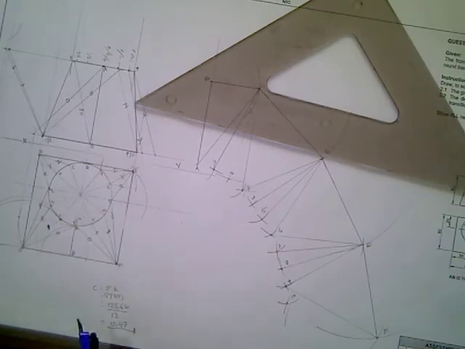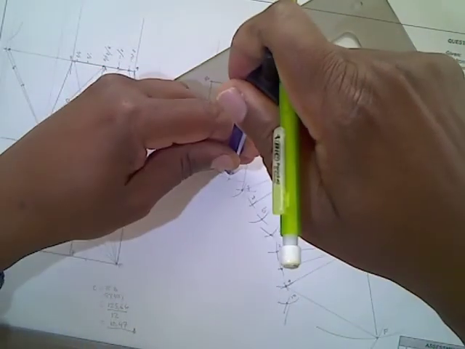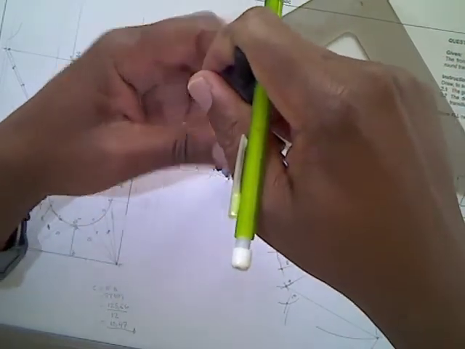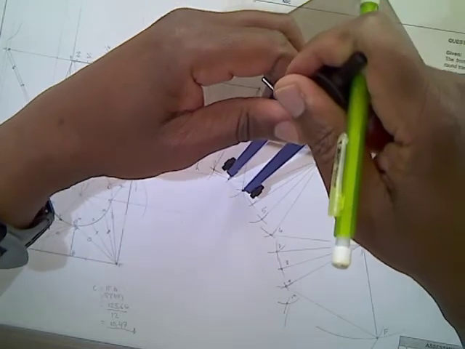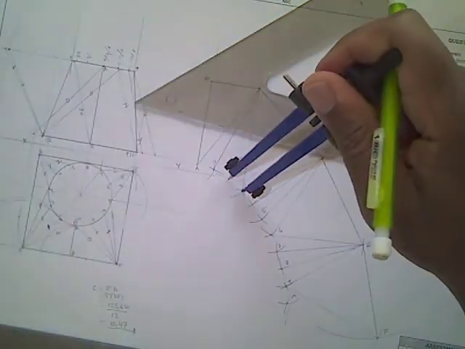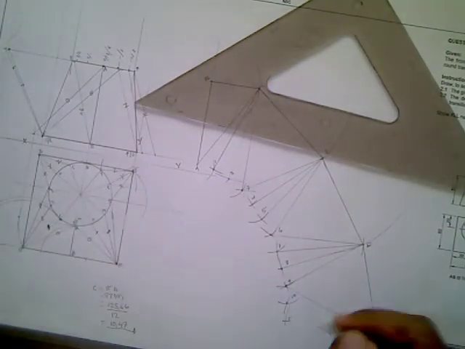Now I must move from 10 to 11. So this distance, they are all equidistant. Then 10 to 11. My 11 is here.